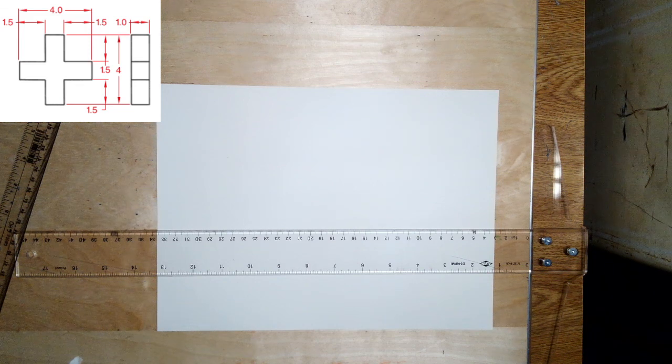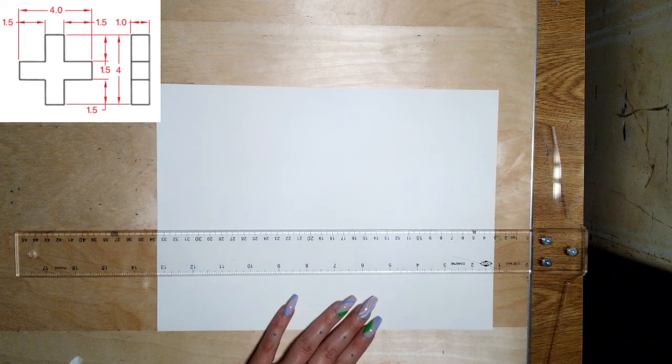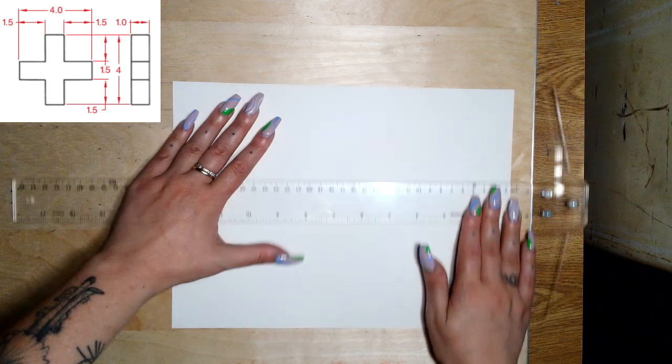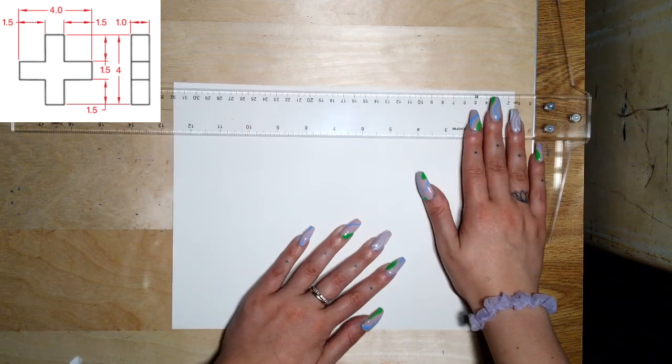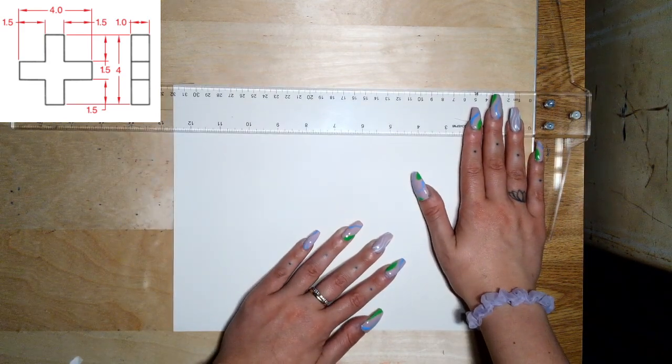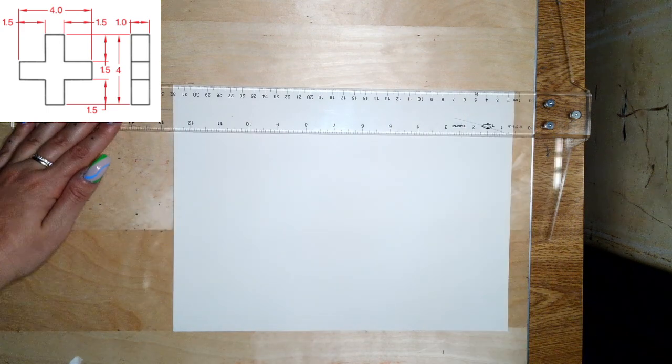Okay, in this video we're going to do a 1-point perspective of that shape in the corner. But before we start, we're going to tape our page down nice and straight.